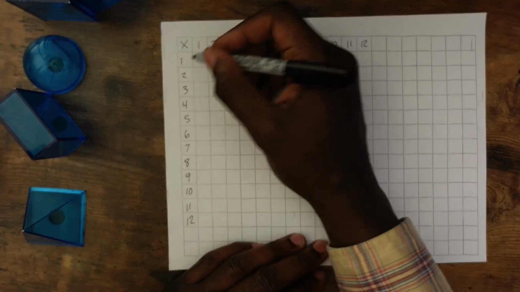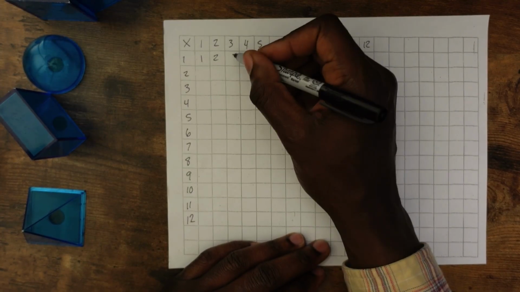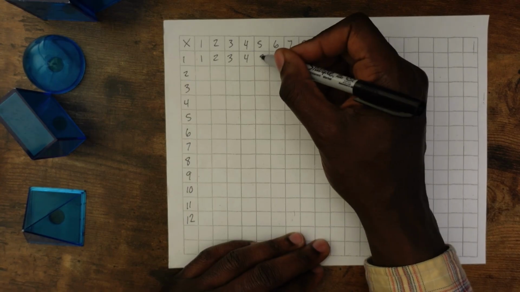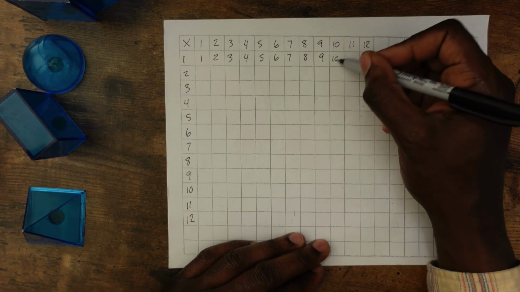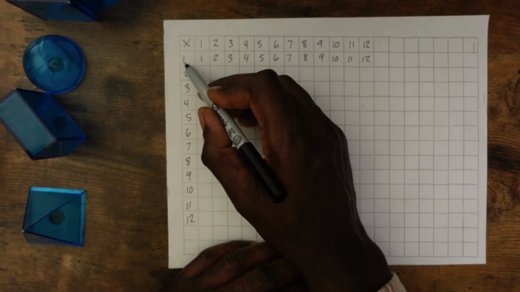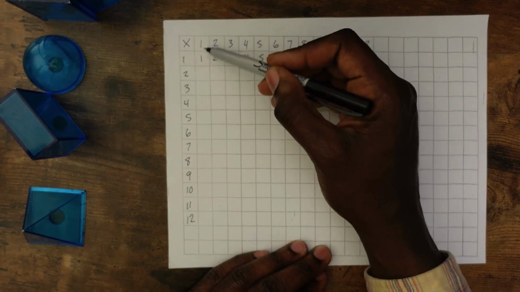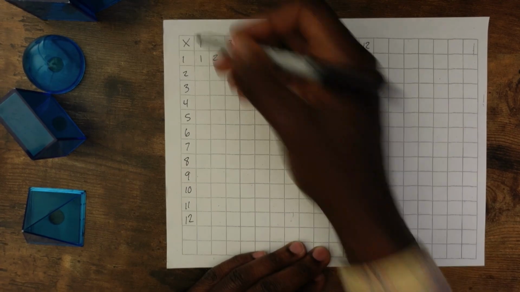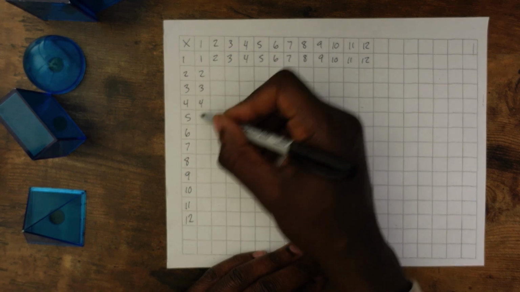Now, 1 multiplied by 1 is 1. 1 multiplied by 2 is 2, and so on. Now, if we have it going across, we also have it going down. 1 multiplied by 1 is 1. 1 multiplied by 2 is 2. And so on and so forth.